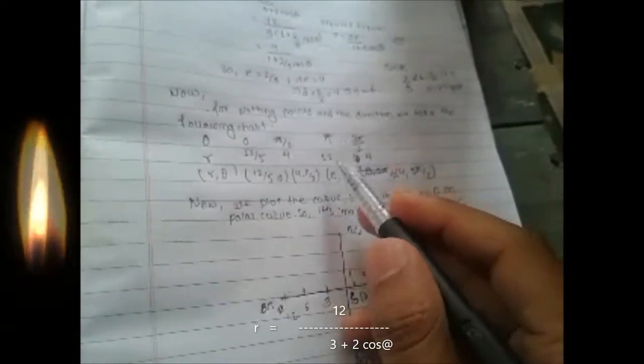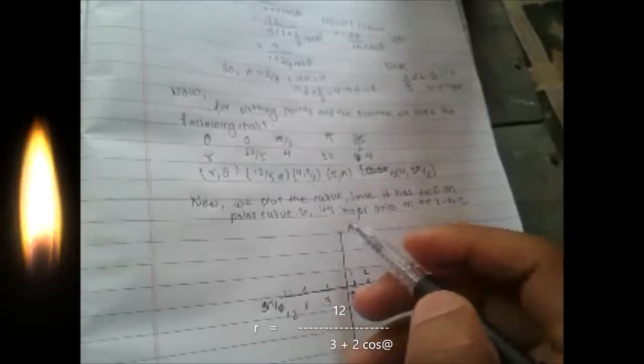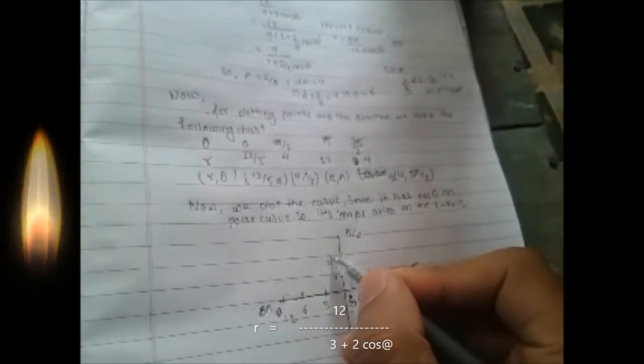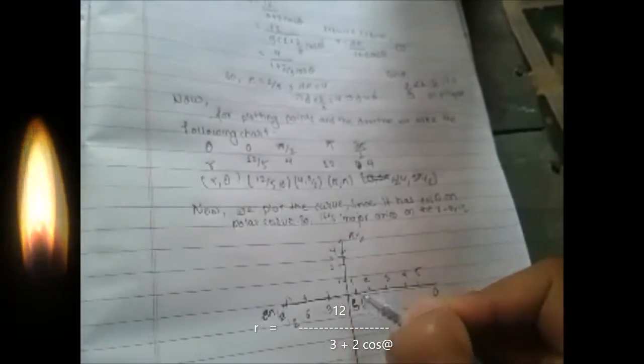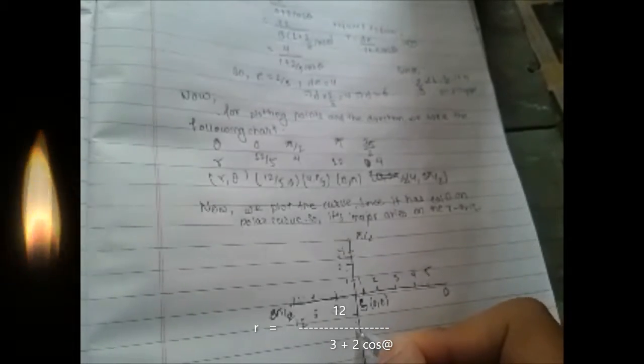At pi by 2, it's 4, 1 2 3 4. And at 3 pi by 2 we have the value 1 2 3 4.